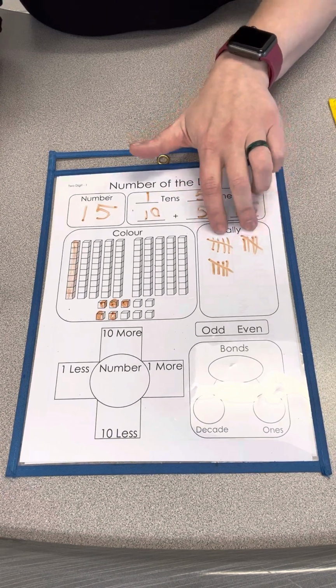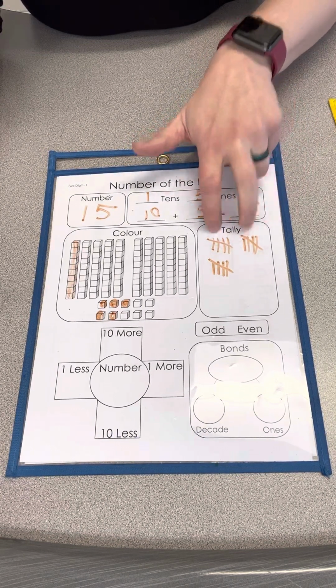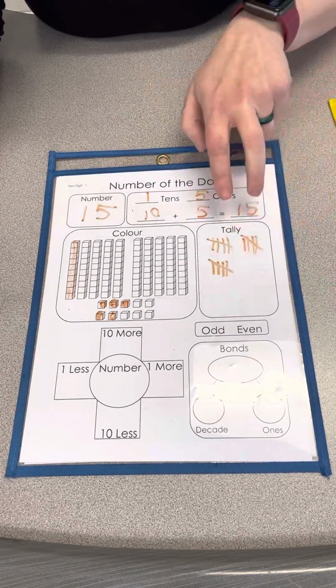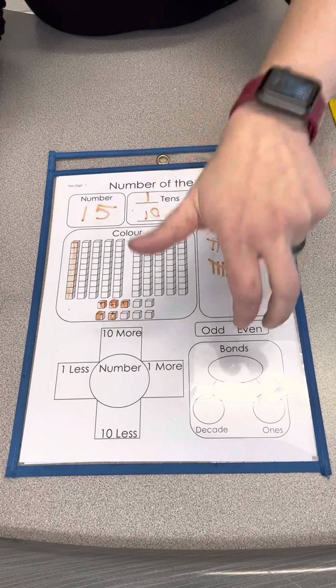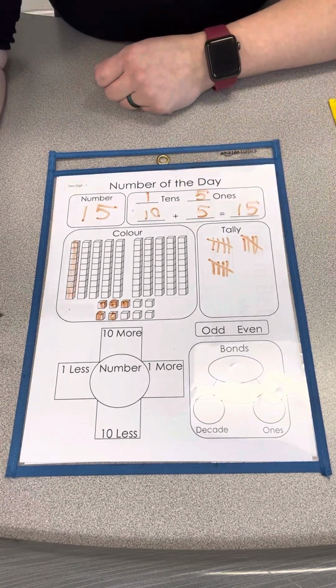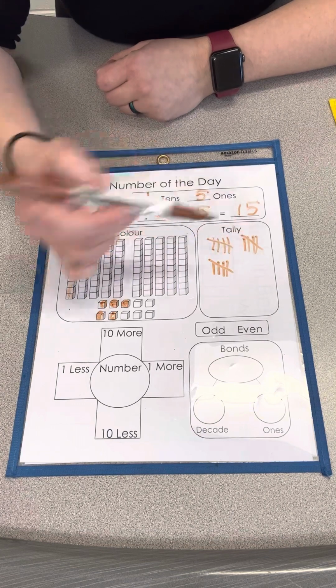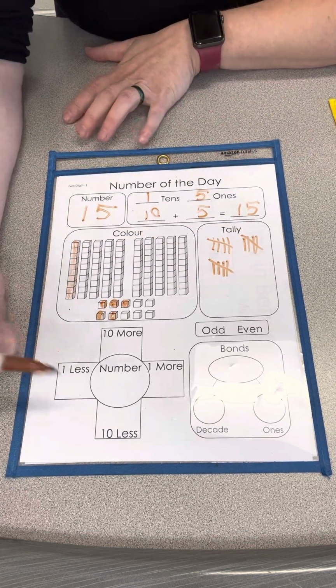So if you have 2 tallies, you can count those by 10 and go 10, 15. And so when they have a really high number, they can go 10, 20, 30, 40. Because some of them still want to count the tallies like 1, 2, 3, 4, 5, 6, and then they get confused a little bit sometimes.